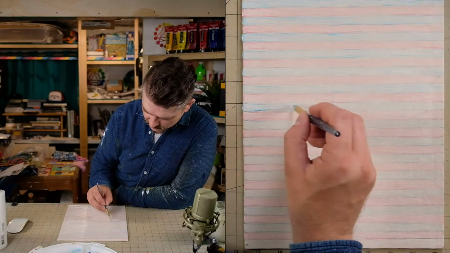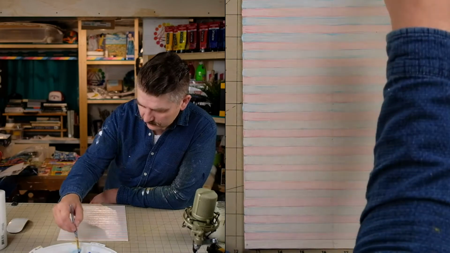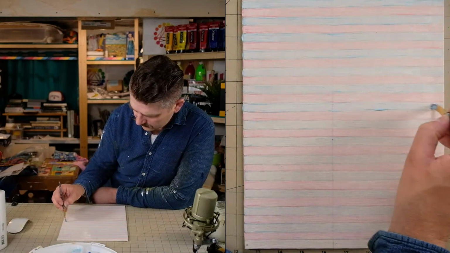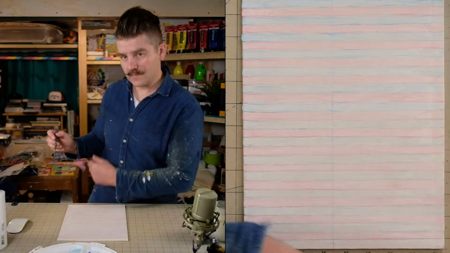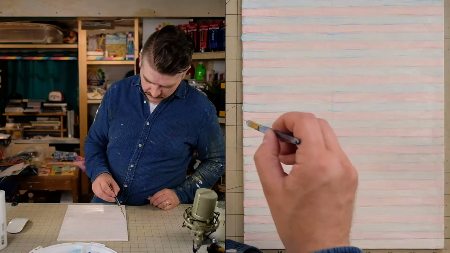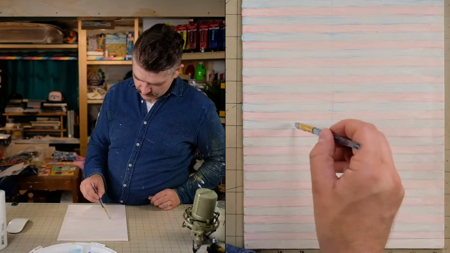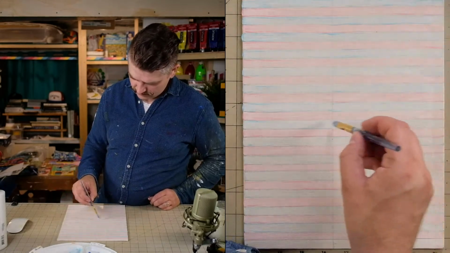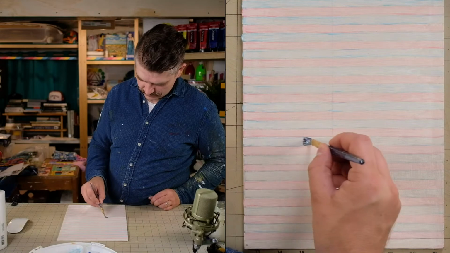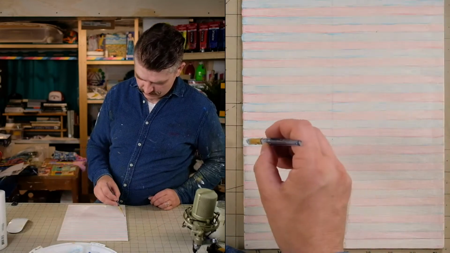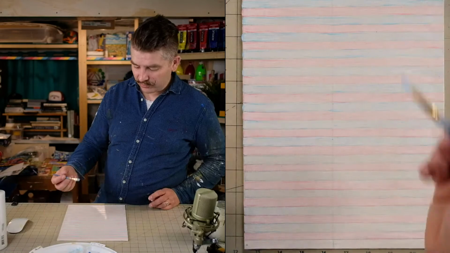I think she probably, as I mentioned earlier, did her colored pencil layer first, but I'm not exactly sure. I think this is really beautiful.